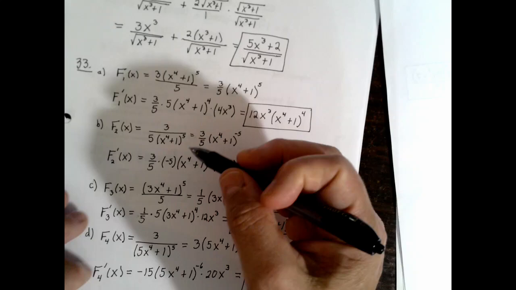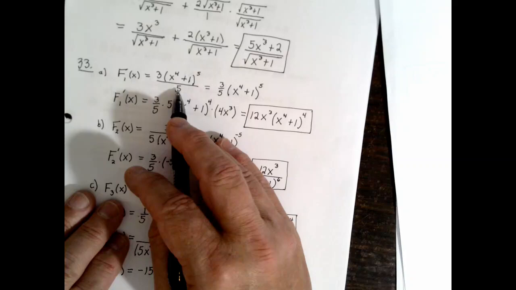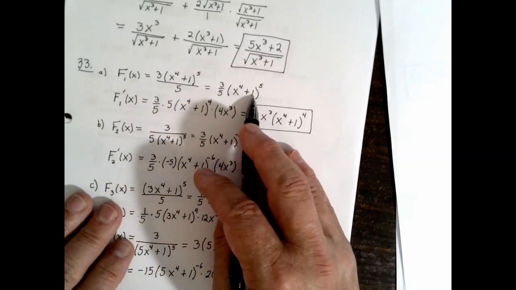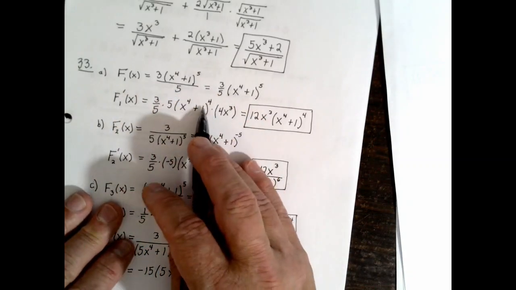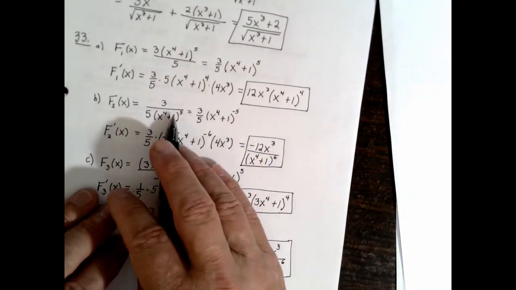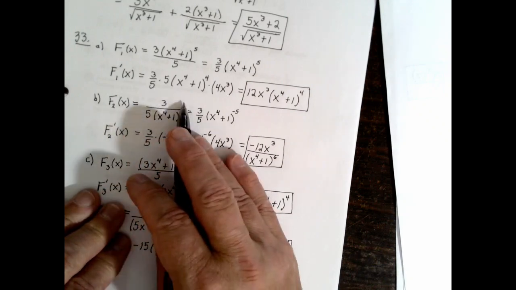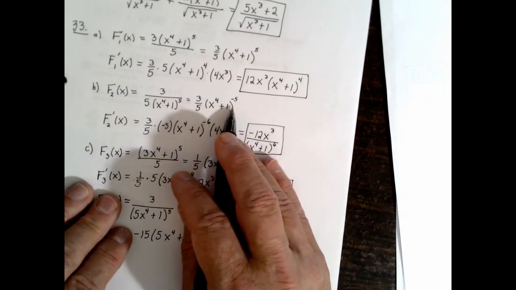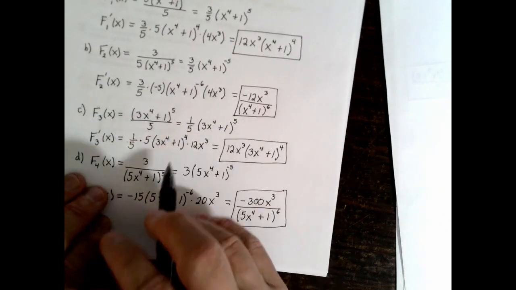Alright, this one, they're asking to do 4 different derivatives for things that are very similar. 3 times that to the 5th over 5 is 3/5 times that to the 5th, so now you can just bring the 5 out front, subtract 1 from the exponent, followed by the derivative of what's inside, and then you simplify it. 3 over 5, you can write that as 3/5. You can bring this up top and write it with a negative exponent, and take the derivative like you normally would, and then you can clean it up a little bit.